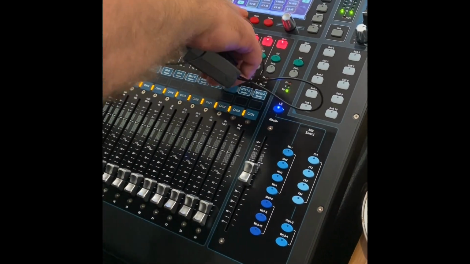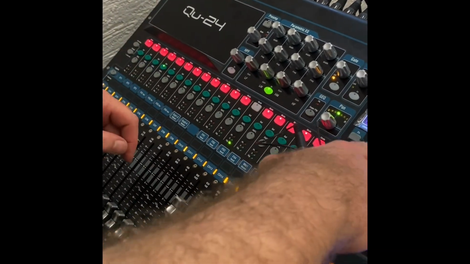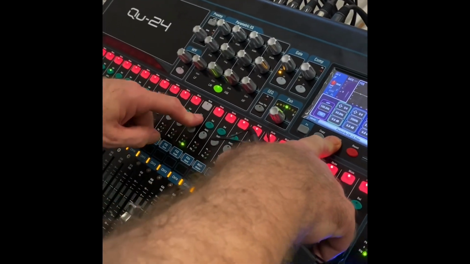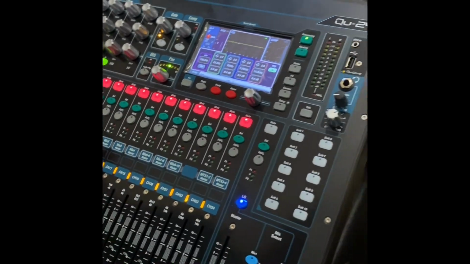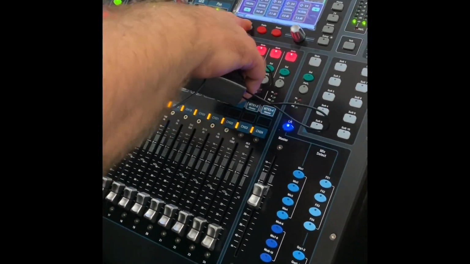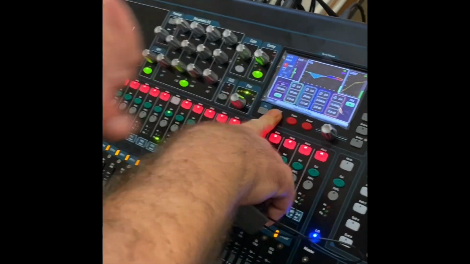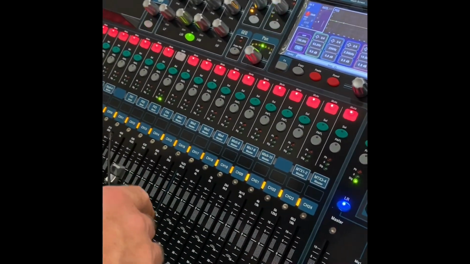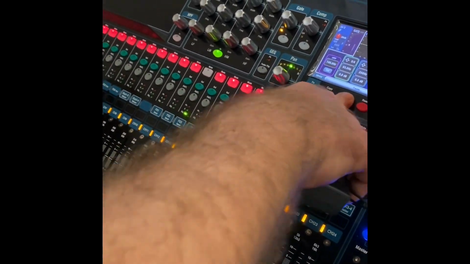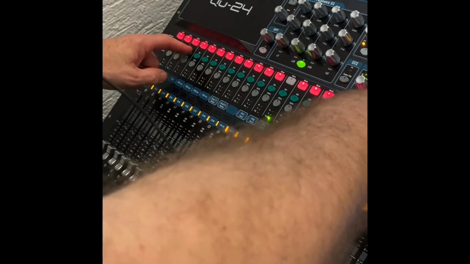So if I go copy, select, go to another channel, paste, select. Oh, I have copy and paste. Oh, good. I know that. So copy, select. It'll tell you down here, copy channel 13 processing. Go to channel 2 and paste, select. And you can put that onto any amount of channels.